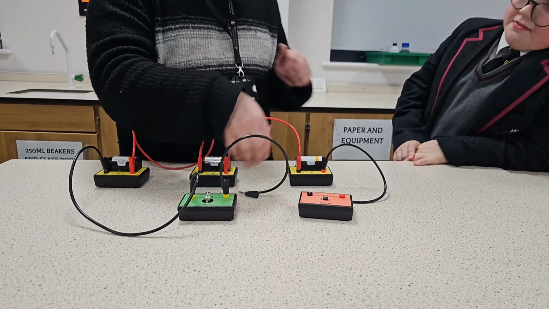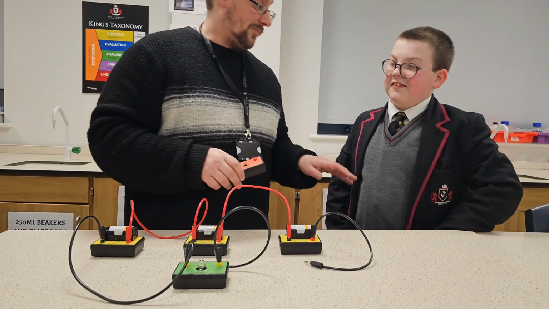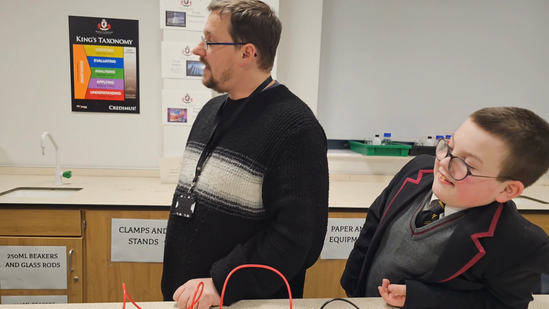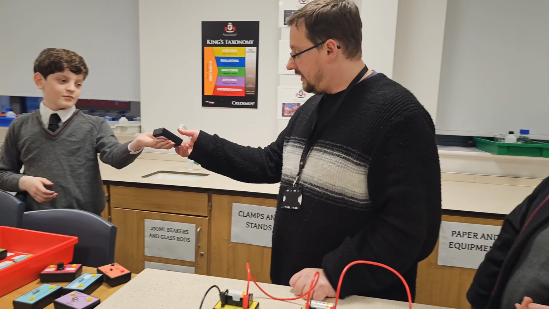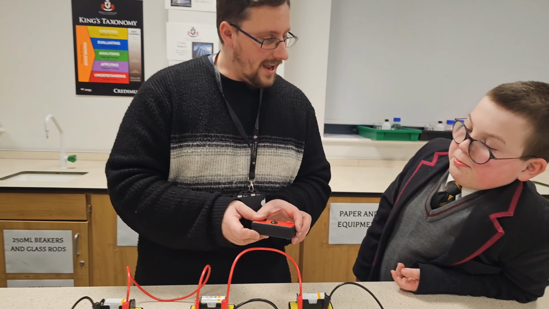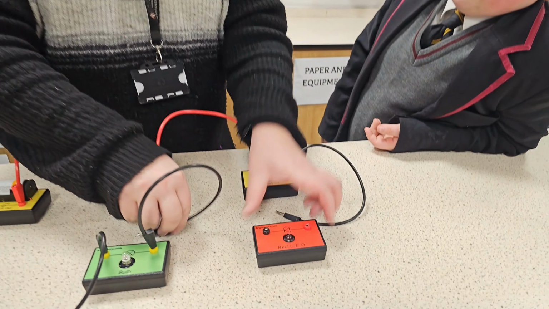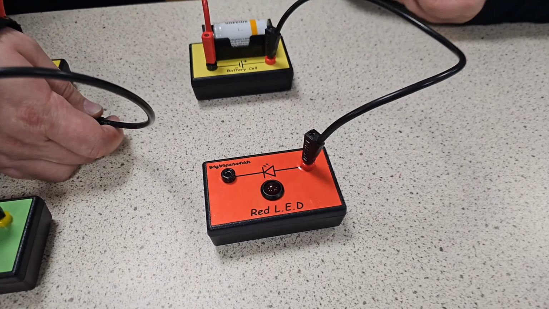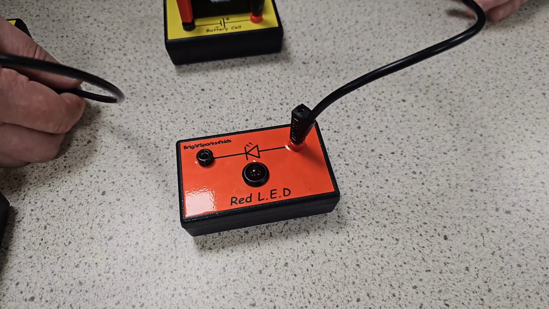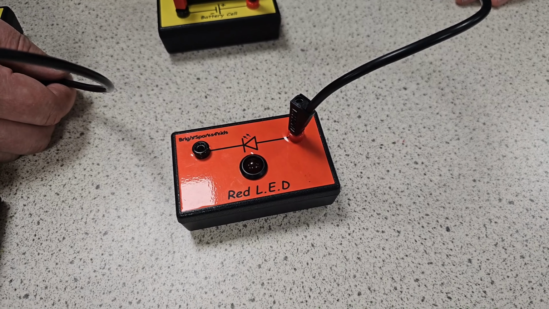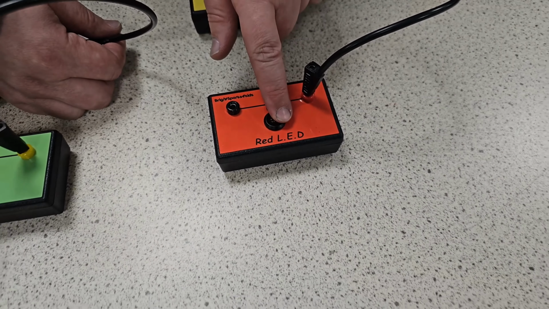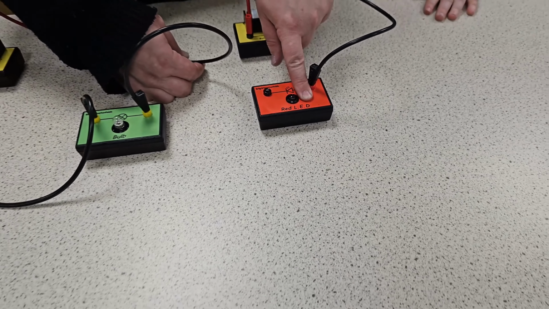Shall we have a look at one more thing? We've got more than one thing. Let's have a look at a red LED. Thank you very much. Do you know what an LED stands for? Light. Yeah, light. Good try, but it's not efficiency. It's light emitting diode. There's that word again.